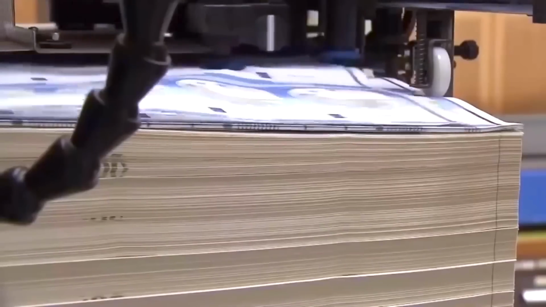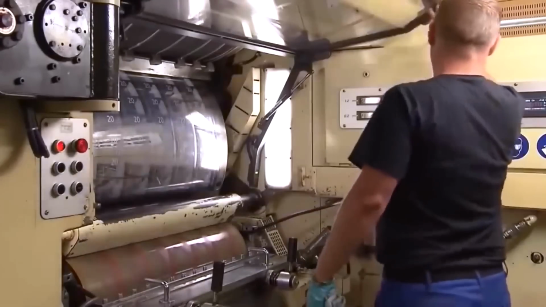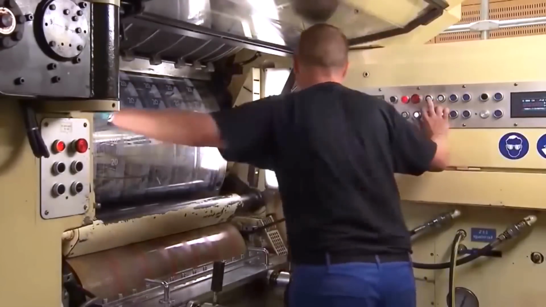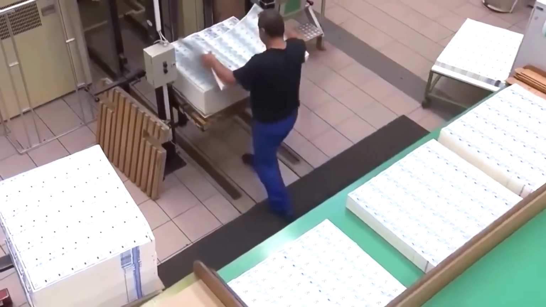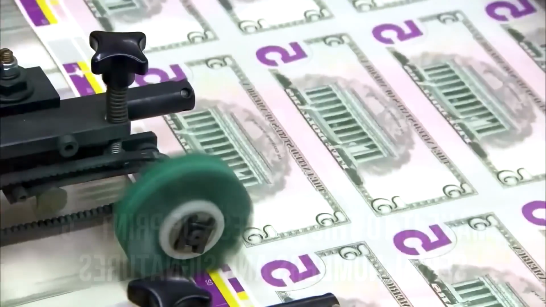Next comes intaglio printing, the most distinctive and secure part of the process. Intaglio involves engraving the design into metal plates, which are then filled with ink. The paper is pressed against the plates under high pressure, transferring the ink and creating the raised texture that is characteristic of US currency. This raised texture is one of the key features that make dollars difficult to counterfeit.